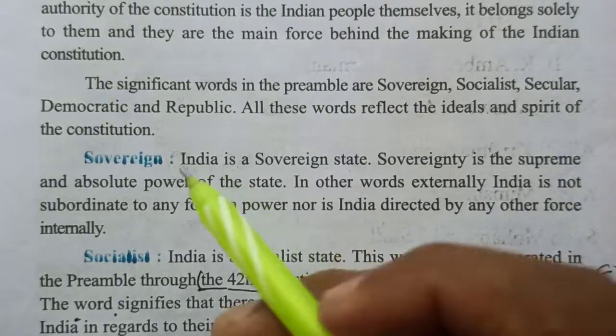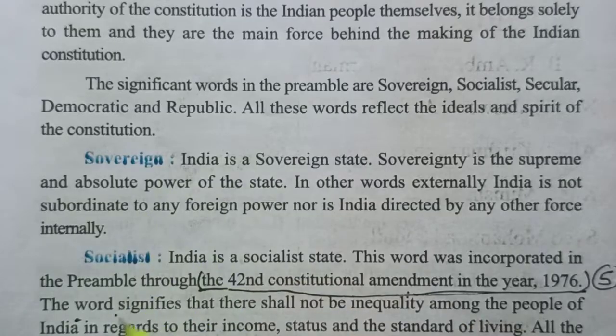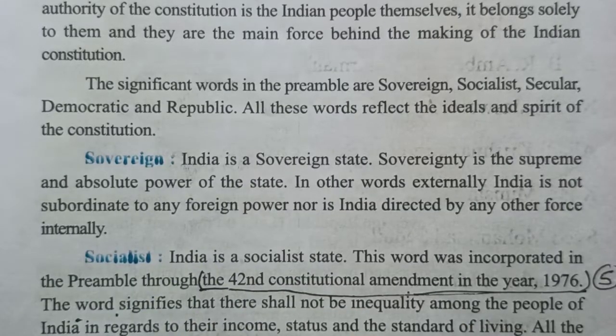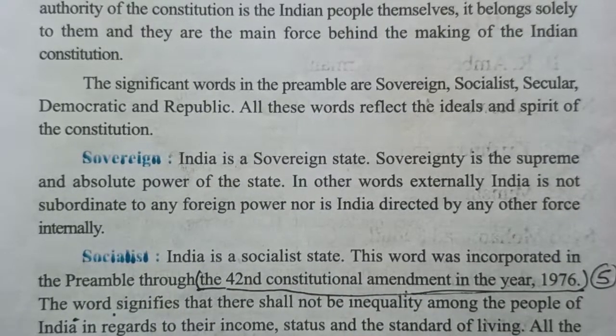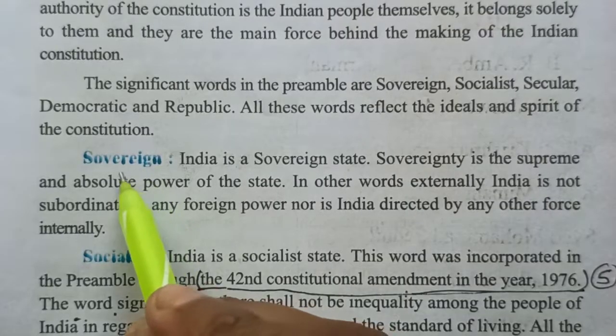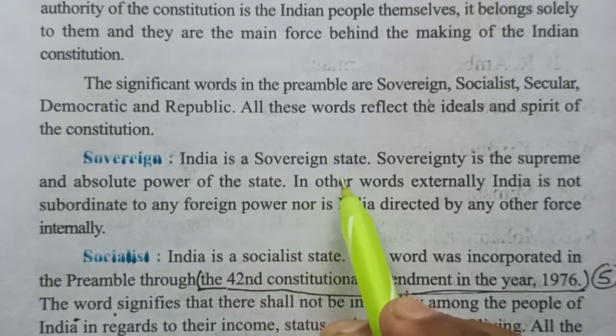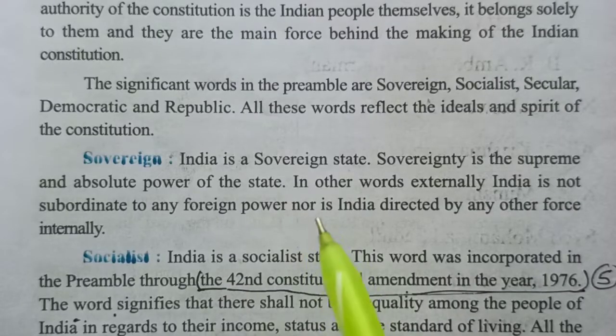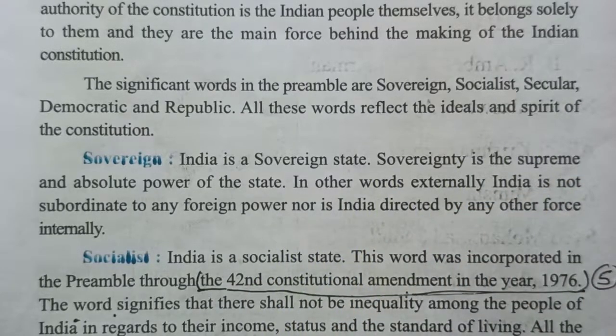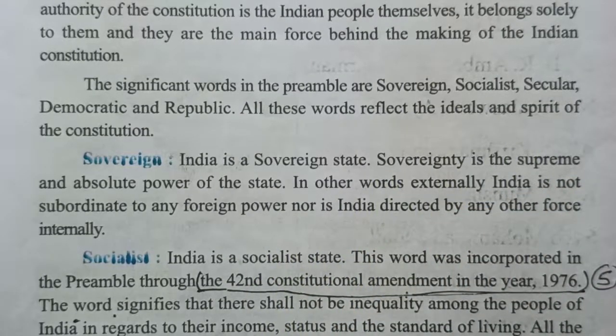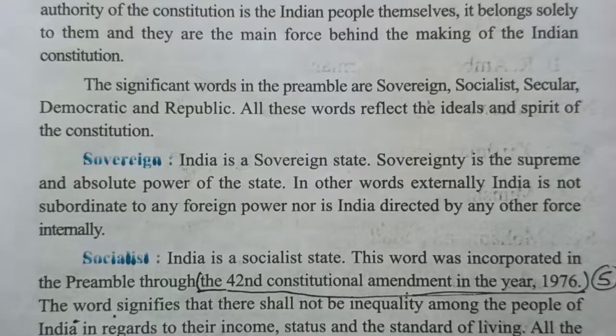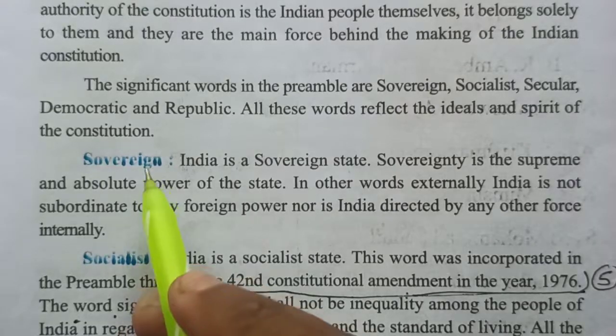See, in our constitution there are the words sovereign, socialist, secular, democratic and republic. Now we will see one by one the meaning of those words. Number 1, sovereign. India is a sovereign state, meaning we are not under the control of any other country. We are independent. We have absolute power. We are not directed by any other forces. We are not directed by England or America. We have our constitution and we have our absolute power. This is the meaning of sovereign.